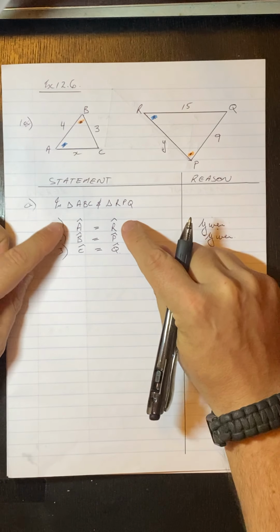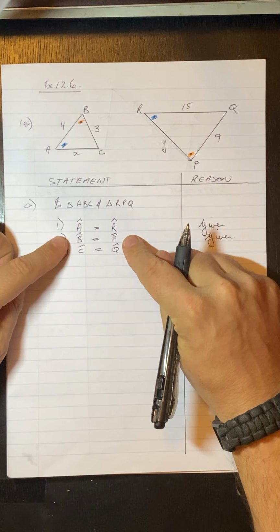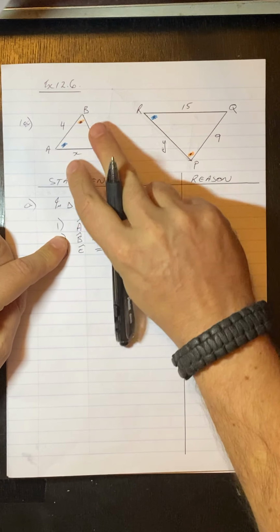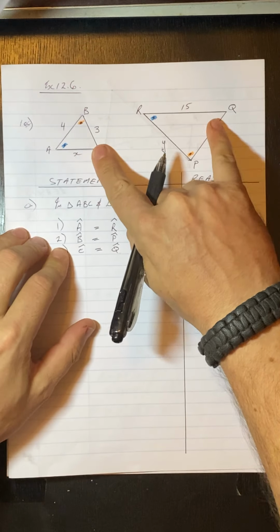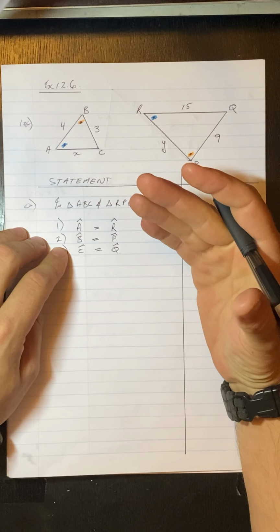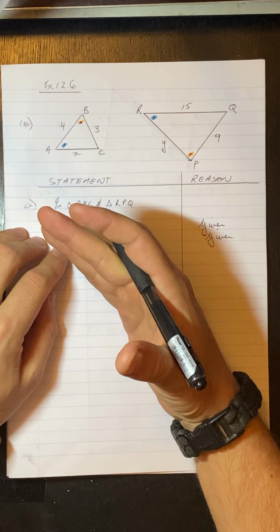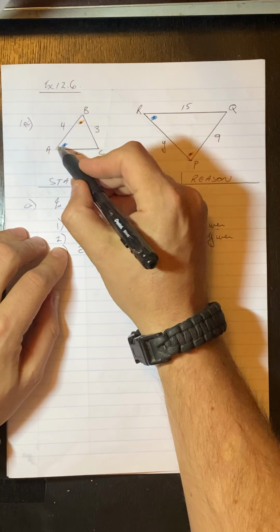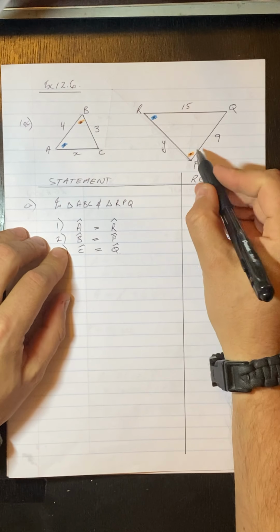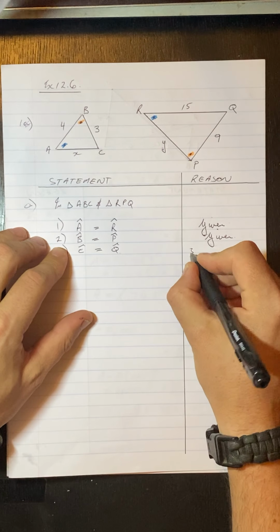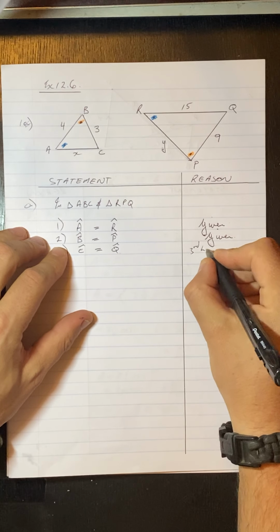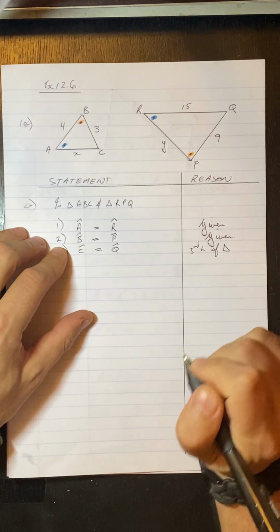Why is that? Because we have two pairs of angles that are equal already. So these two are equal to those two. Therefore, those two must be equal. Why? Because angles inside a triangle. So it would be 180 minus those two will be exactly the same as 180 minus those two there. So we can say here, third angle of triangle.